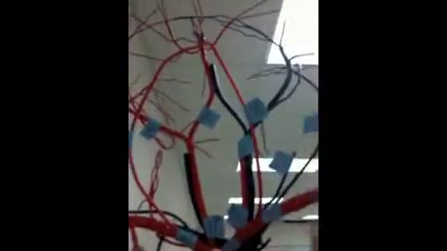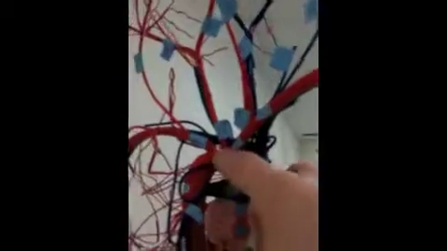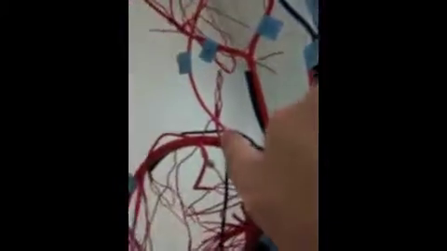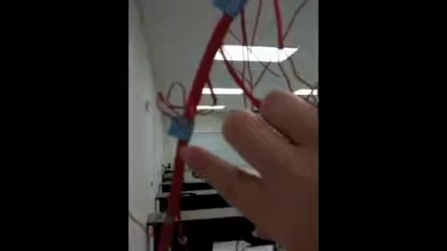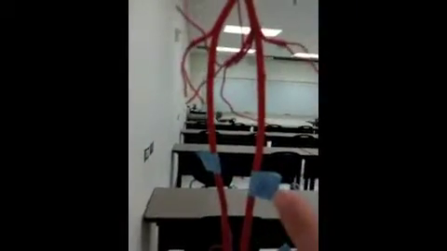Again, this is the posterior side of the heart. Number 14, right here, is the left subclavian artery, which actually goes through the clavicle across right here, and then it branches down into the arm. So right here, it becomes the axillary artery, the brachial artery, the radial artery, and the ulnar artery.